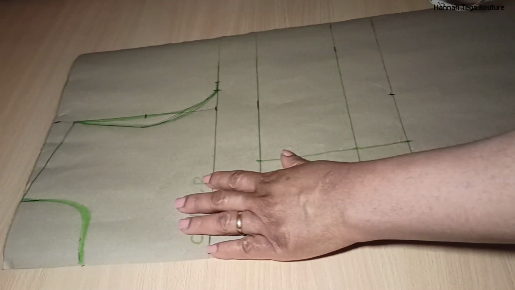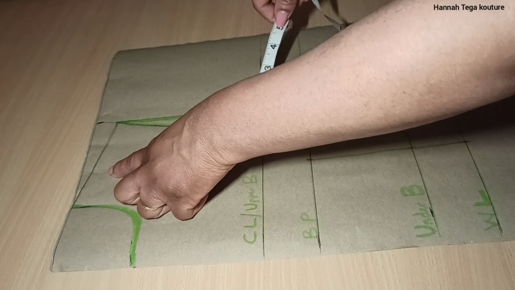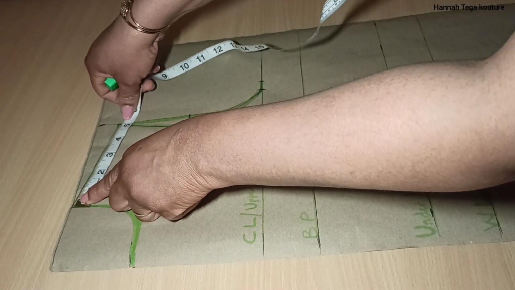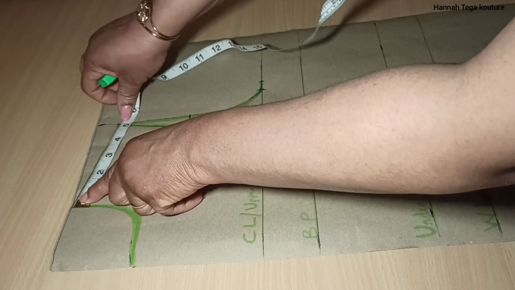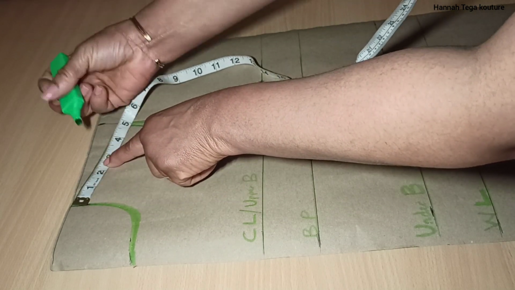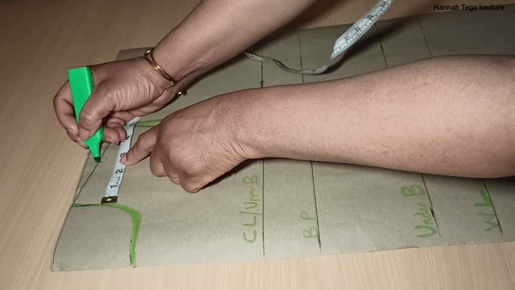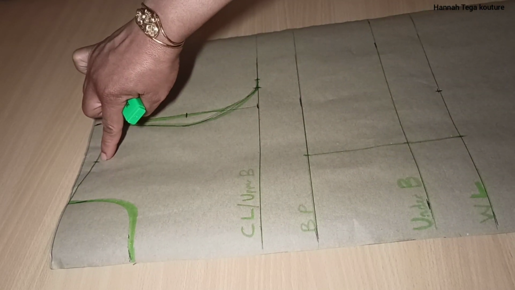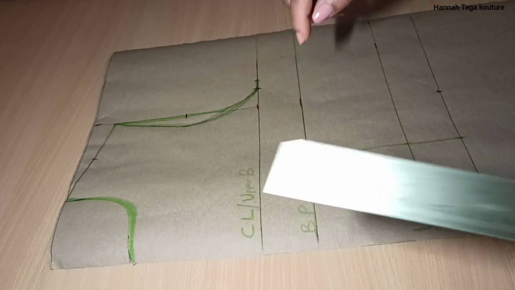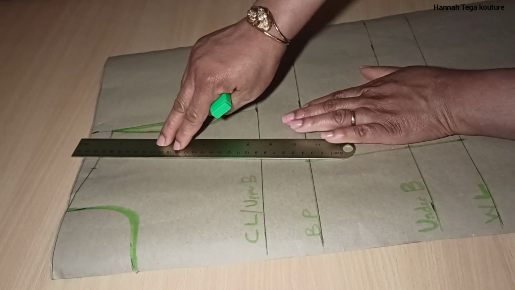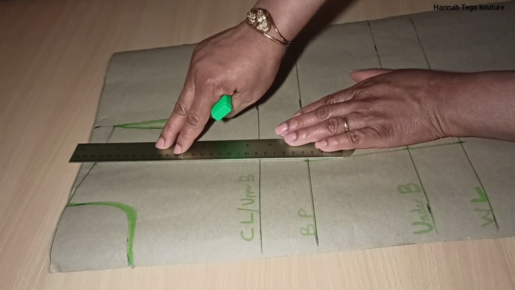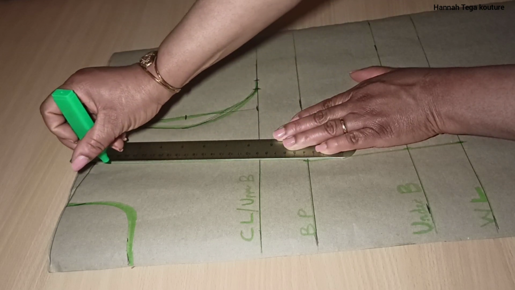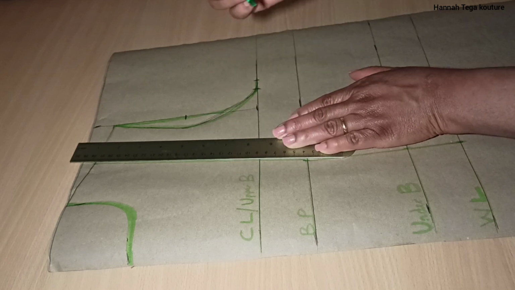So next you need to carry on to the shoulder line there and measure what you've got there. And I've got 5 inches, and half of 5 inches is 2.5. You make your marking there and you connect that marking to the bust point. Using your ruler, you want to go like that. That's it.